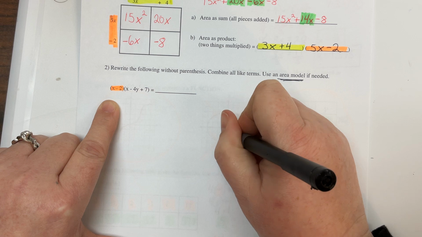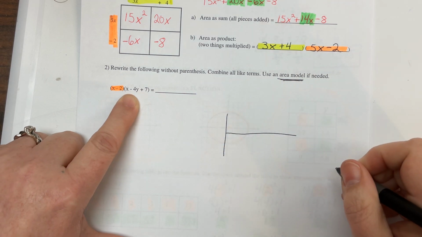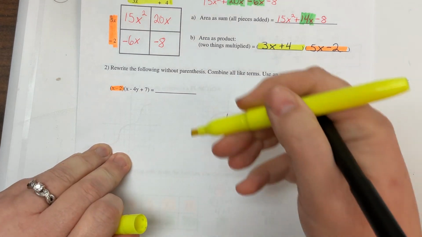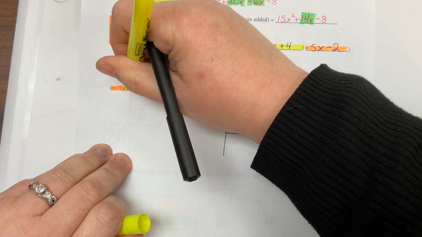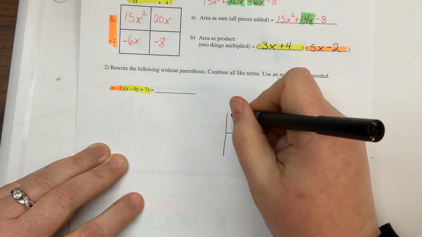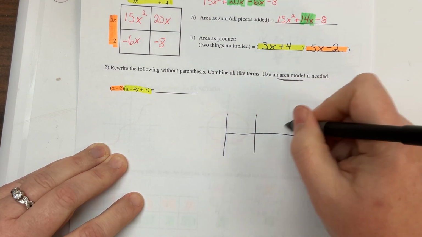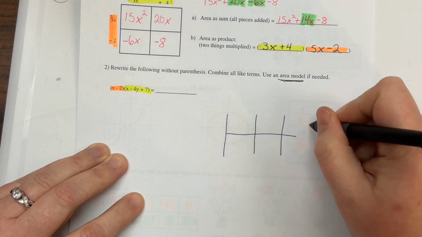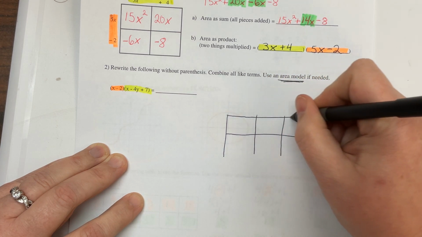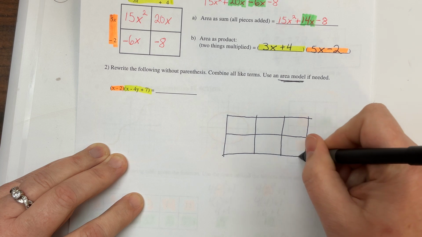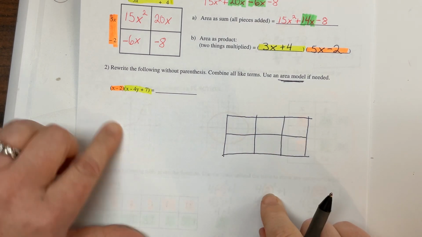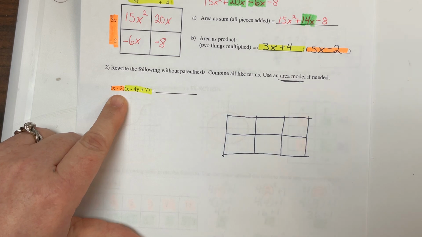An X and a 2. This one has how many? 1, 2, 3 separate numbers. So I need an area model that's going to look like this. 3 and 2. All right, let's fill in my numbers.